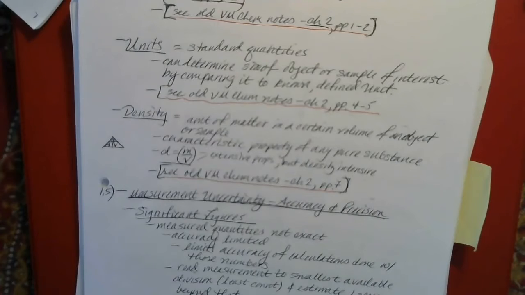And we use standard agreed upon quantities like inches or feet or centimeters or meters because everybody knows what they are. And so we can say this object has a mass of 2 kilograms. Well, basically everybody knows what 2 kilograms means. And so other people know what the mass is.